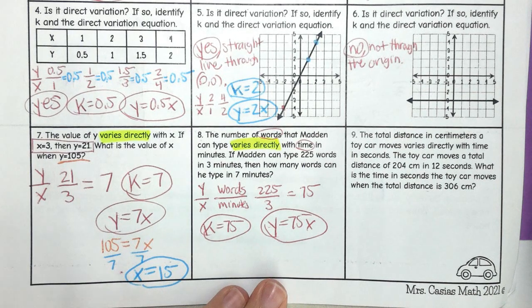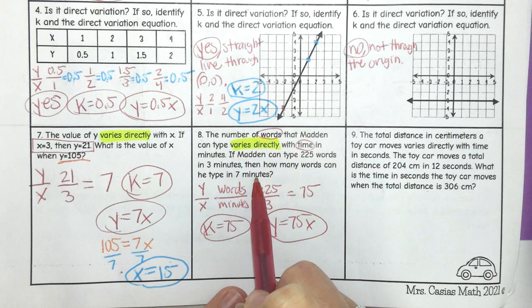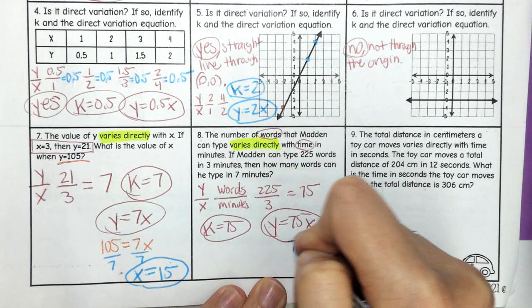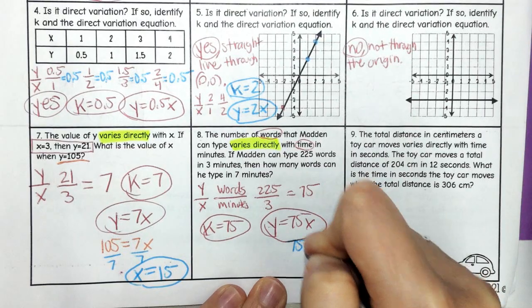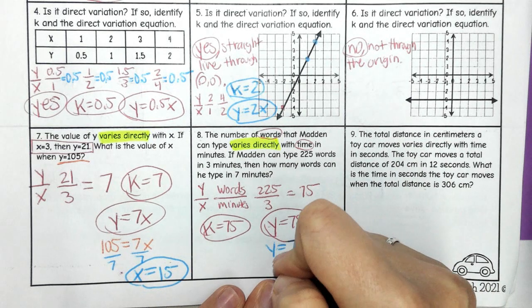Okay. At this point, it says how many words can he type in 7 minutes? Was minutes my x or my y? X. So I'm going to plug in 7 for my x value. So if I plug in 7 for my x value, what do we get in 7 minutes? How many words can he type? Go ahead. Good.